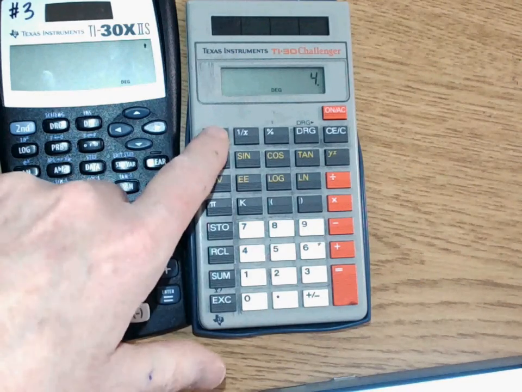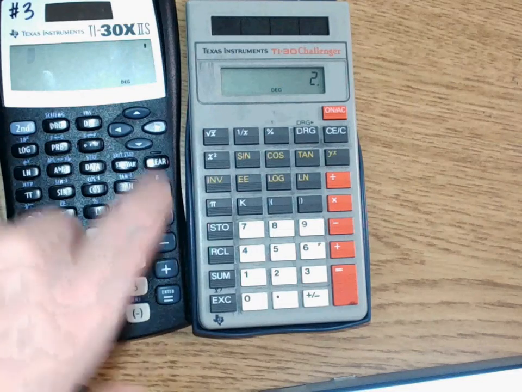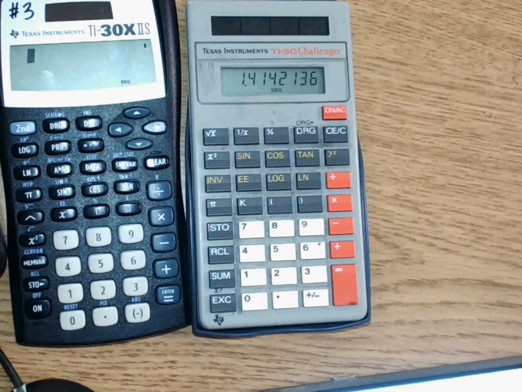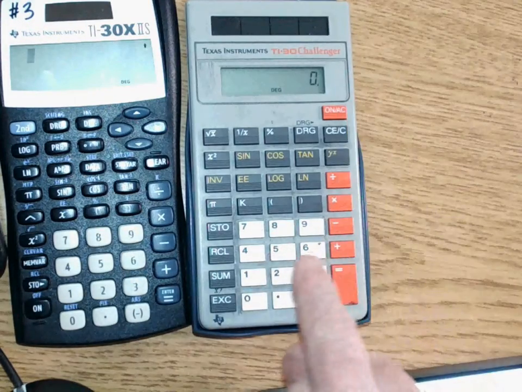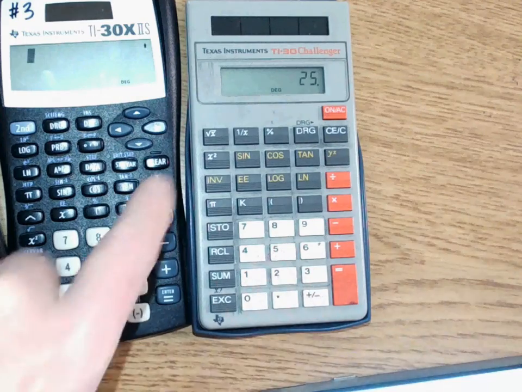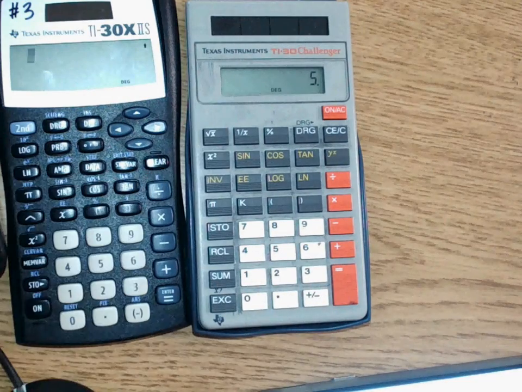I could do the square root again. The square root of 4 is 2. The square root of 2 is about 1.4. And so in this type of calculator, I have to put the number in before I press square root.